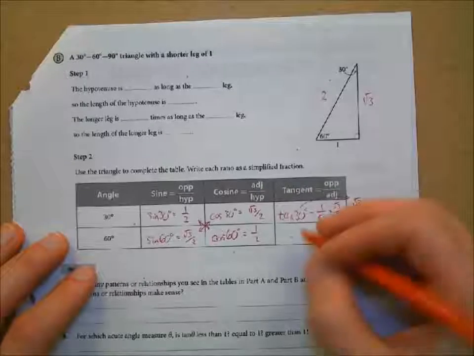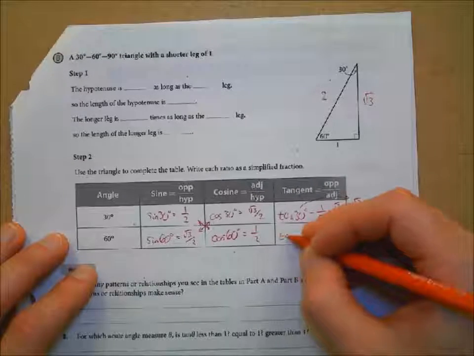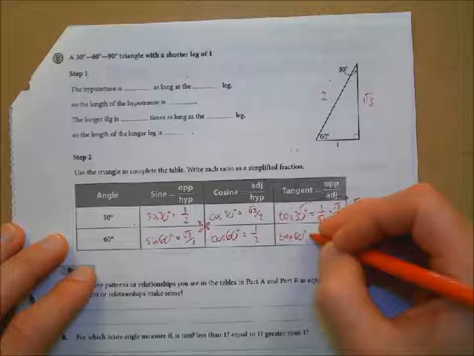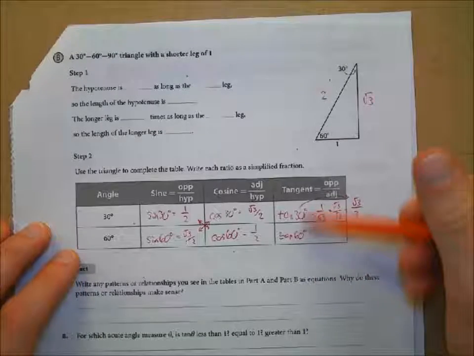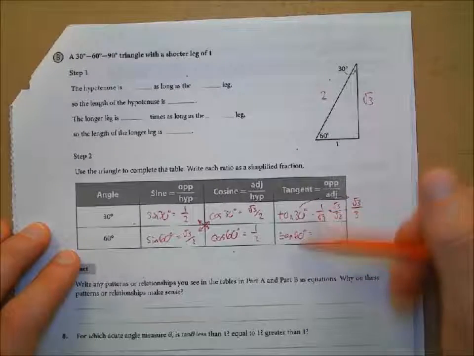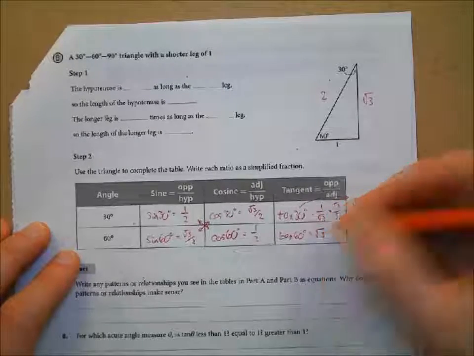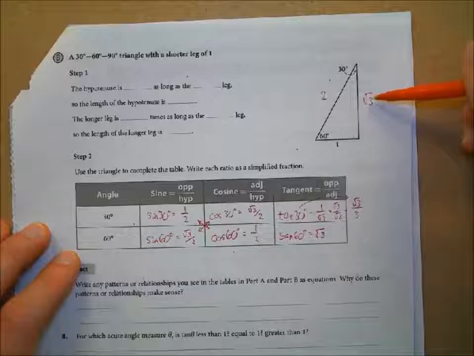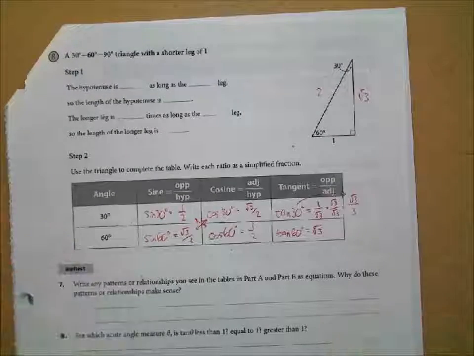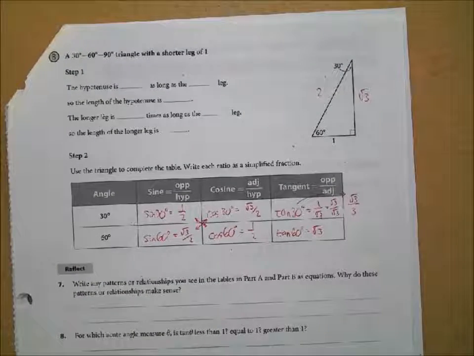And then the tangent of 60 degrees, okay, remember the tangent of complementary angles, they're reciprocals. So if we got 1 over root 3 here, this one will be root 3 over 1, which is just the square root of 3. And again, tangent of 60, opposite, root 3 over adjacent, 1. So there are your relationships.